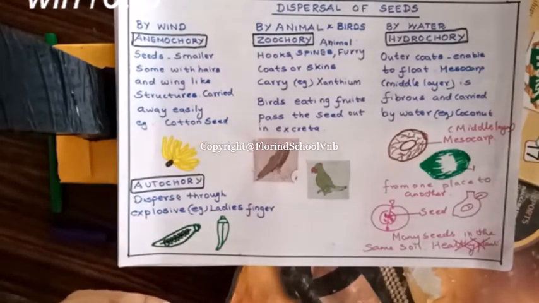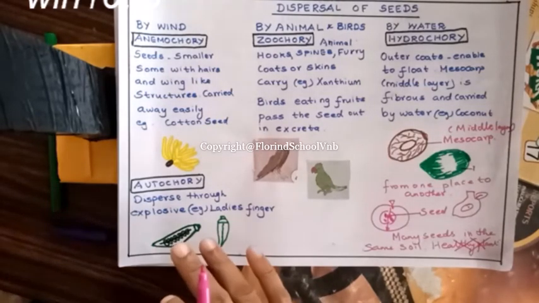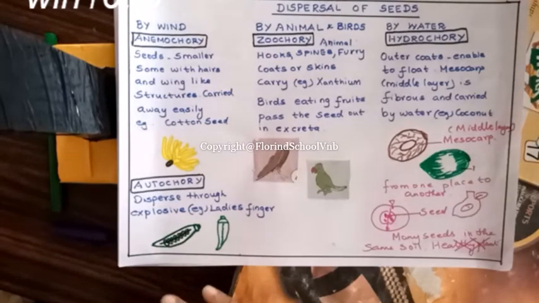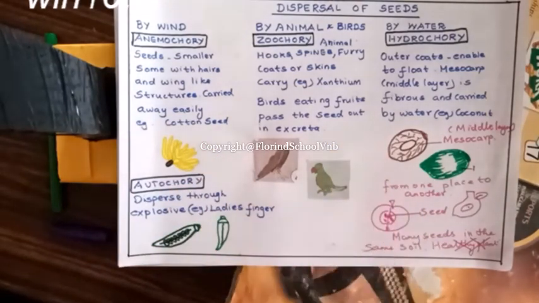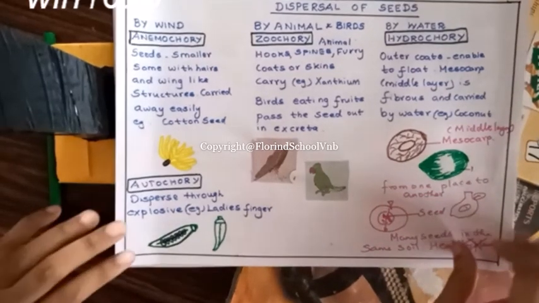So dispersal of seeds is caused by wind, or anemochory, animals and birds, zoochory, water, hydrochory. Autochory means explosion. Example, lady's finger. Example for anemochory is cotton seed. Example for zoochory, excreta of parrot, then hooks and spines of animals. And for water, coconut is a very good example.